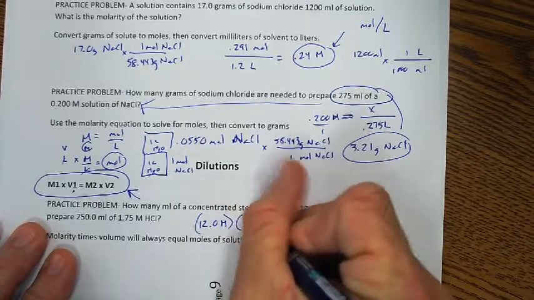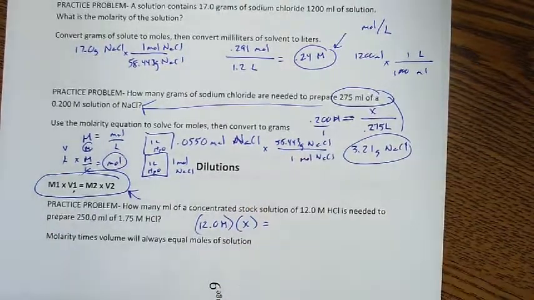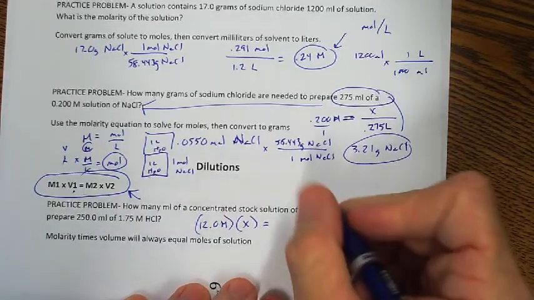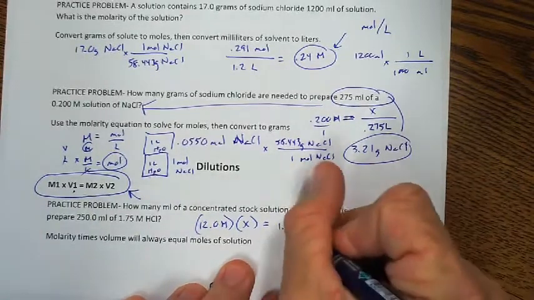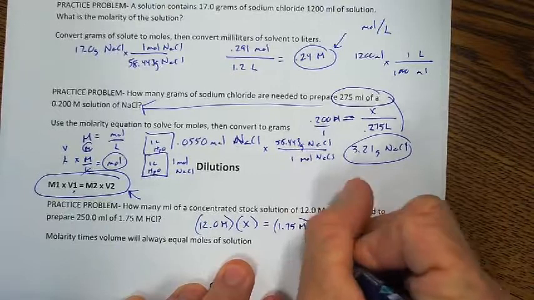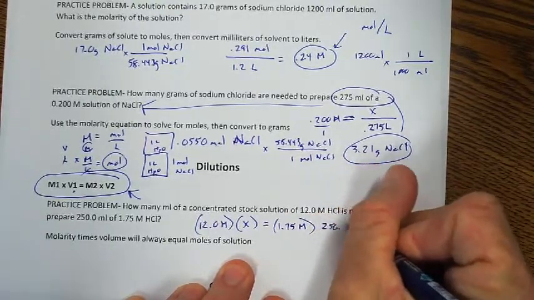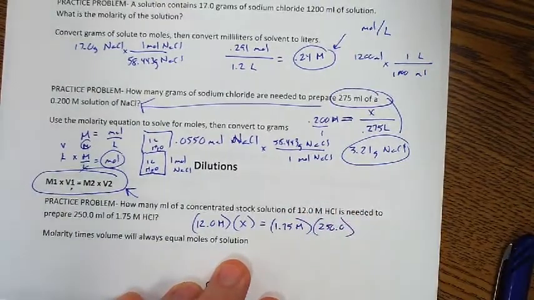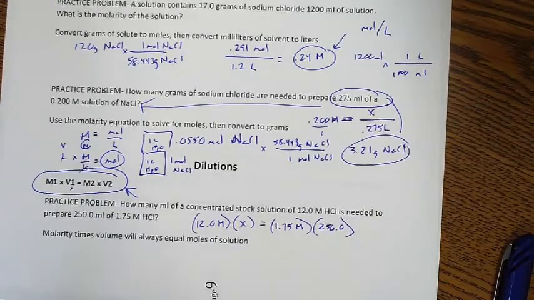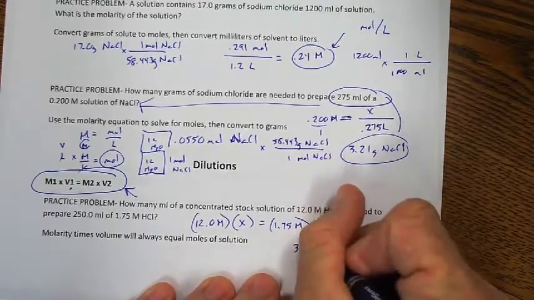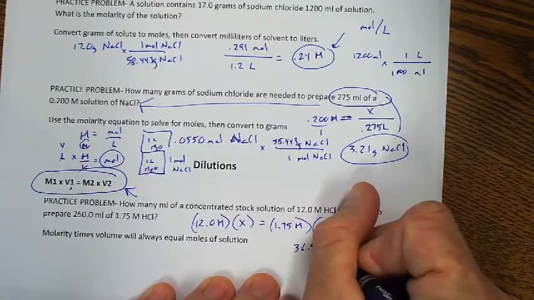We want to know how much of that we need to make the solution, and they want it to be 1.75 molar, and we need 250 milliliters of that. Again, you just multiply across and divide. So let's do that real quick. We end up with 36.5 milliliters of stock solution.